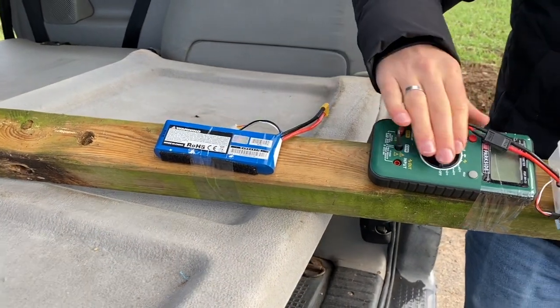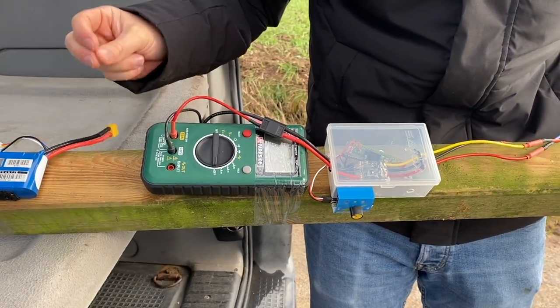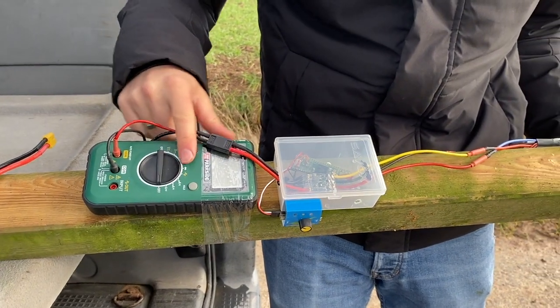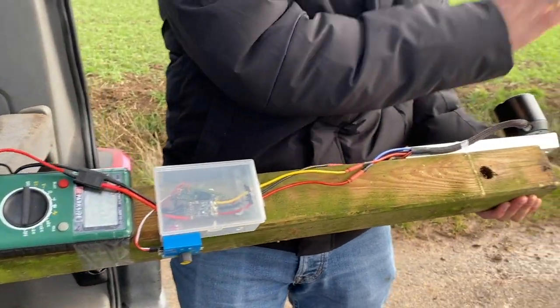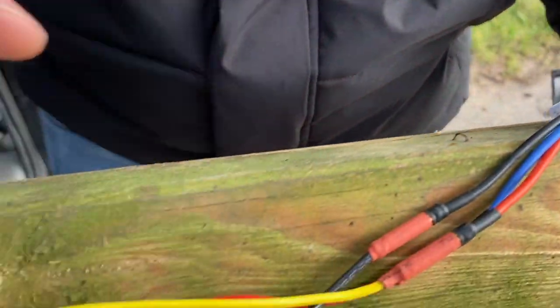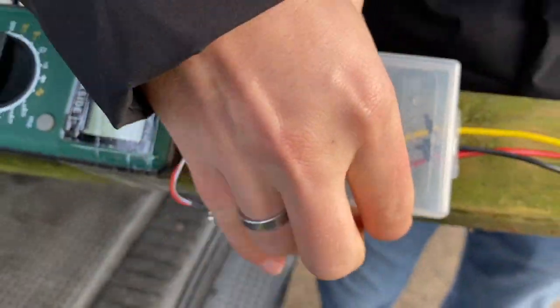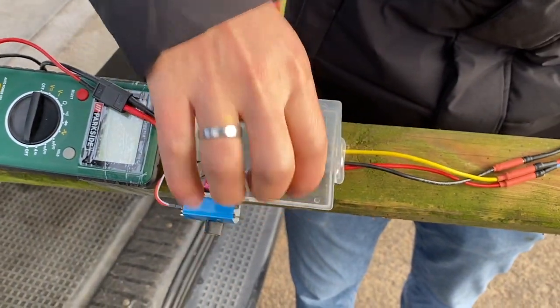This is just an amp meter, so we know how much current is actually flowing from the motor, which is used as a generator, down these motor wires into this little electronic box. And what's in here is the following.